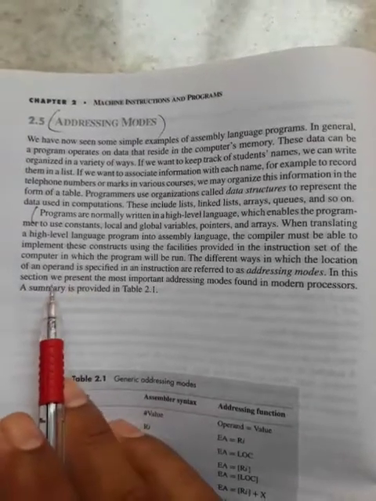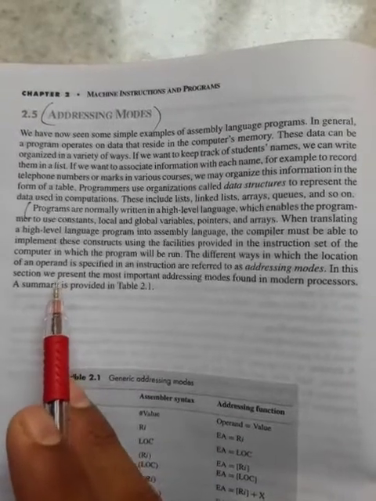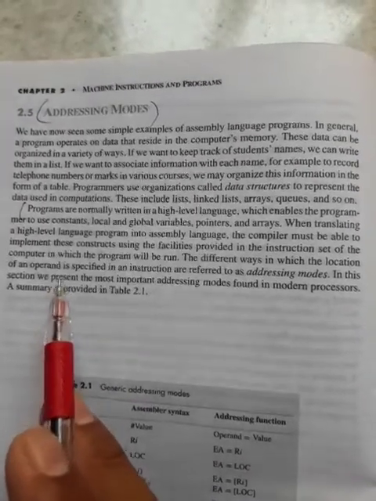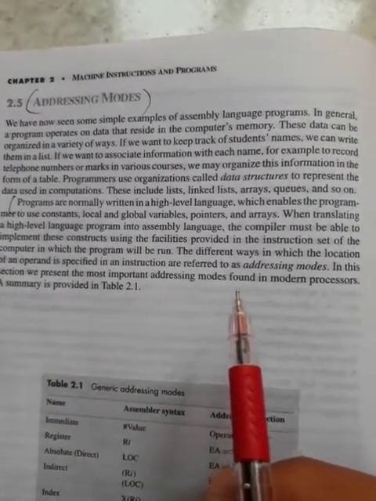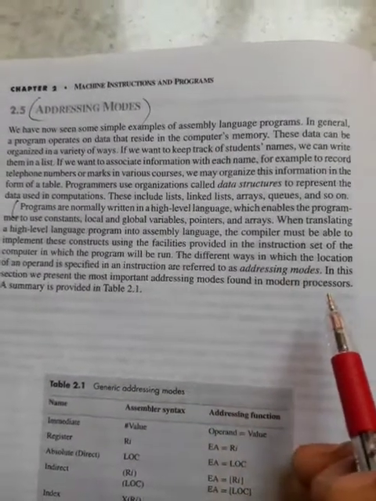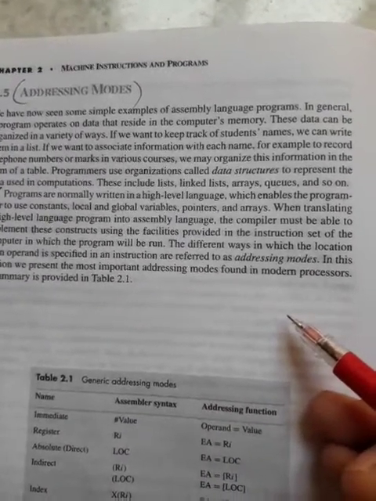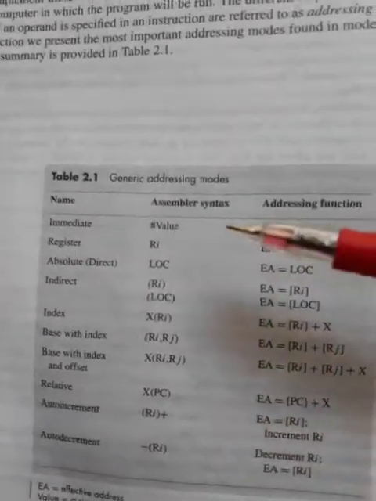The different ways in which the location of an operand is specified in an instruction are referred to as addressing modes. Here we have operand and operator. Operator is nothing but a symbol. Operands are like a, b, c, or 1, 2, 3. We are going to use some addressing modes, and there are different types of addressing modes. Let us see the addressing modes table.